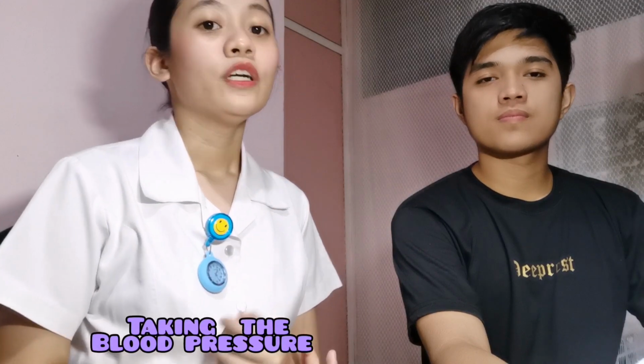After taking the pulse rate and the respiratory rate, we will now go into taking the blood pressure. Loosen the clothing up to the axilla because the clothing interferes with the ability to hear the Korotkoff sounds, which could result in an inaccurate blood pressure reading.